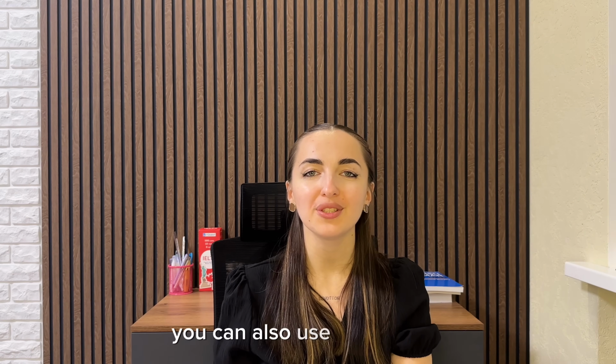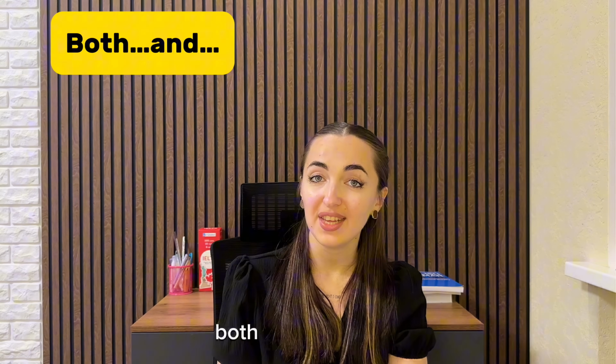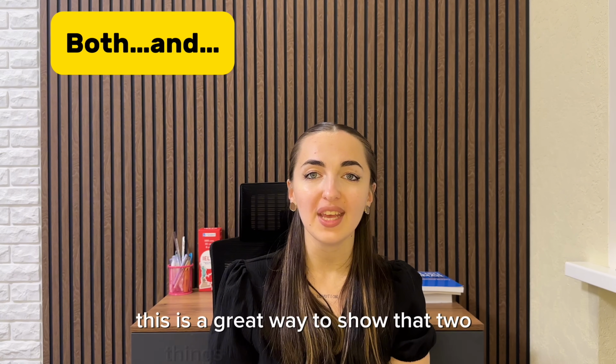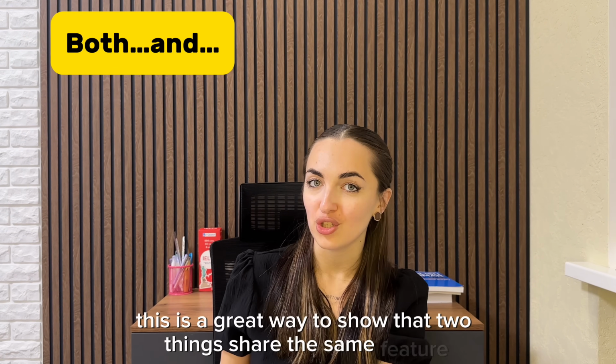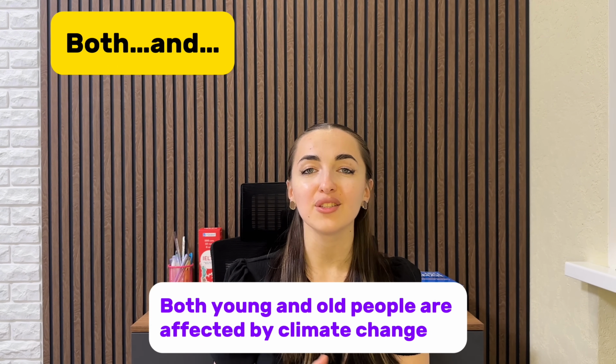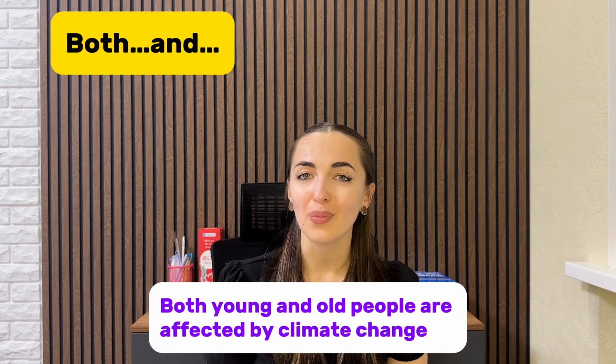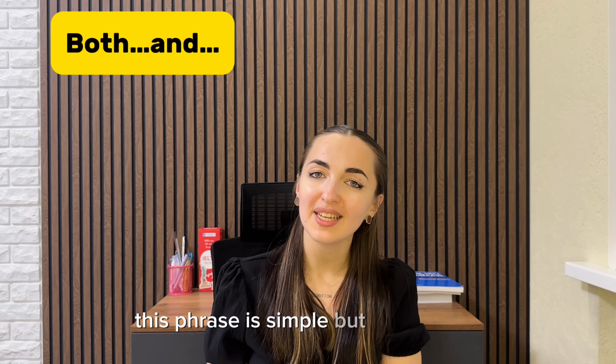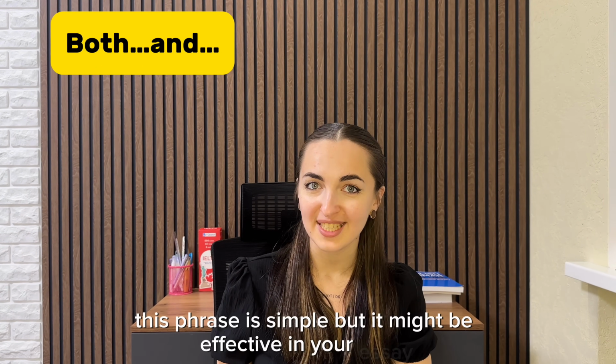You can also use this phrase, both of these and this. This is a great way to show that two things share the same feature. Both young and old people are affected by climate change. This phrase is simple, but it might be effective in your essay.